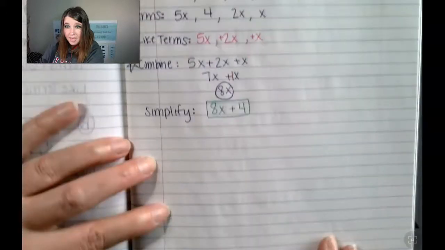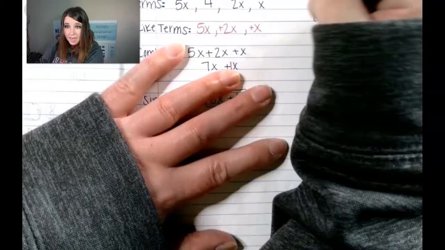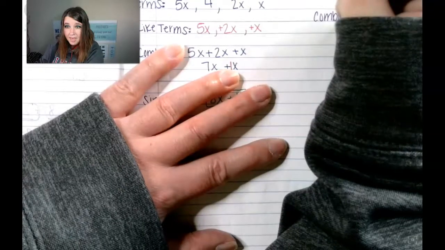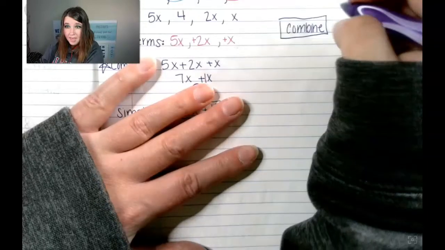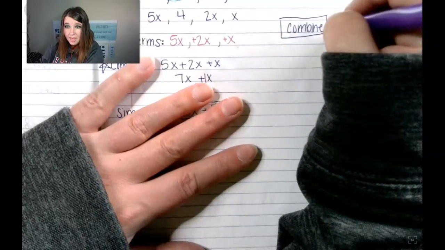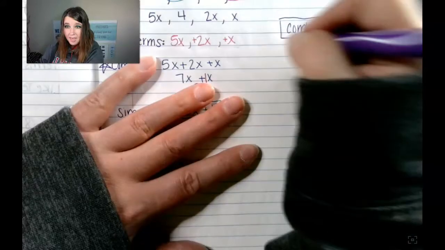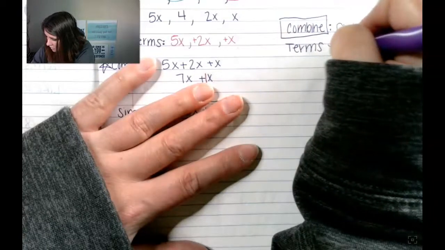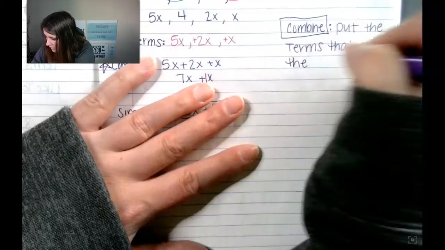All right, so combining. Let's talk about the word combining. To combine means to put together the terms that are the same.